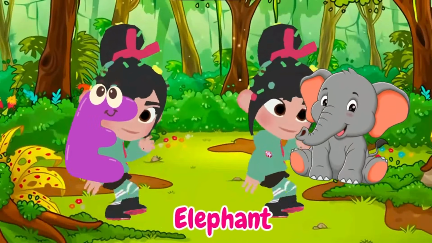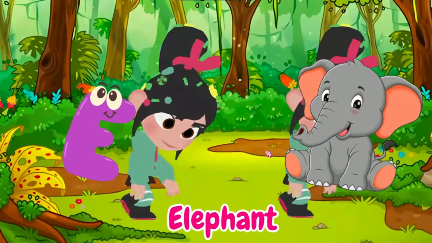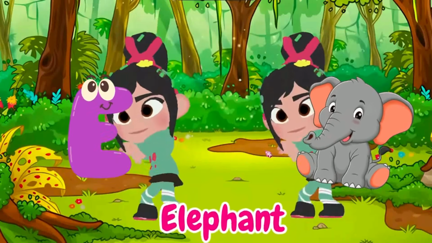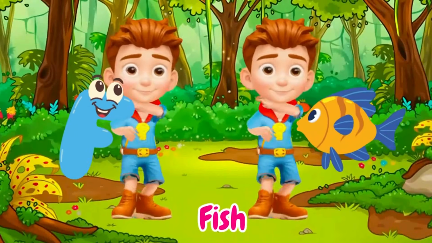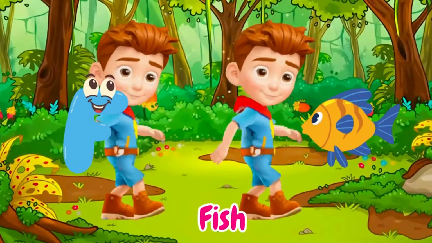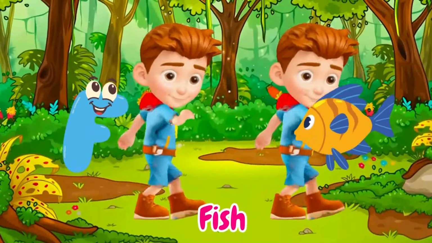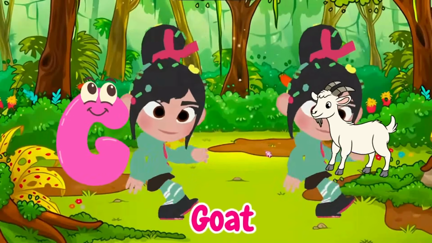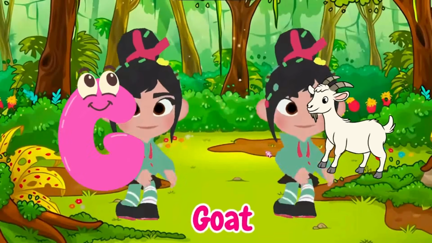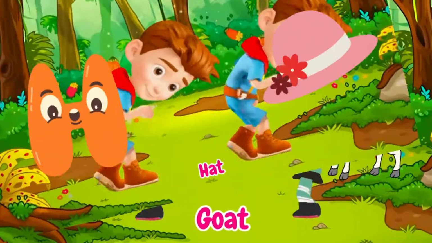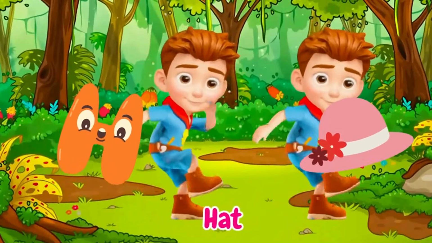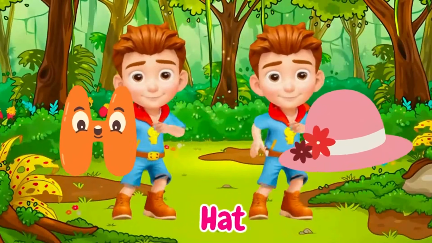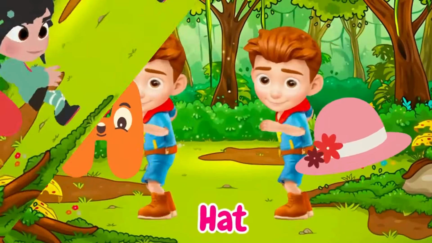E is for elephant. E, elephant. E is for elephant. F is for fish. F, fish. F is for fish. G is for goat. G, goat. G is for goat. H is for hat. H, hat. H is for hat.